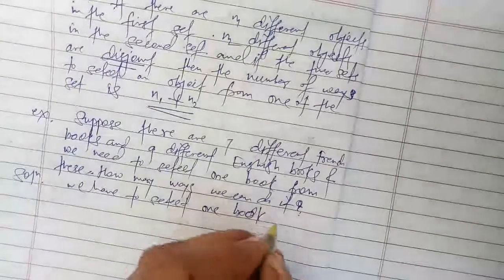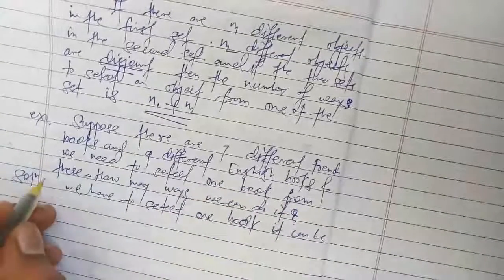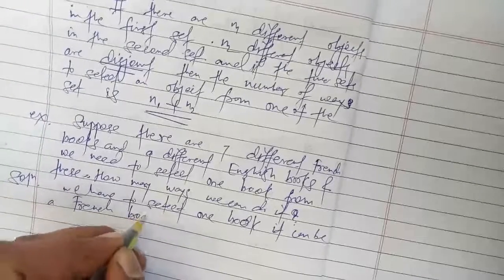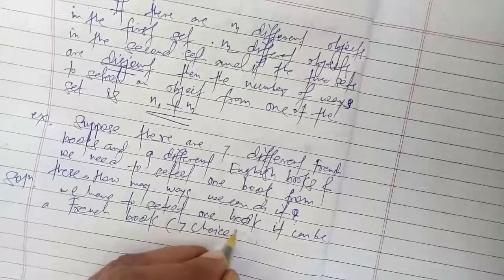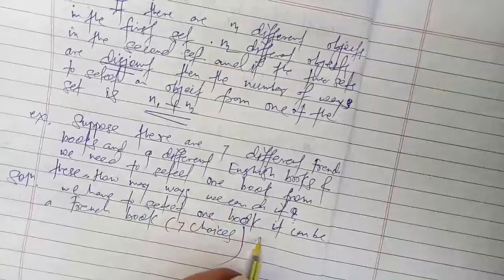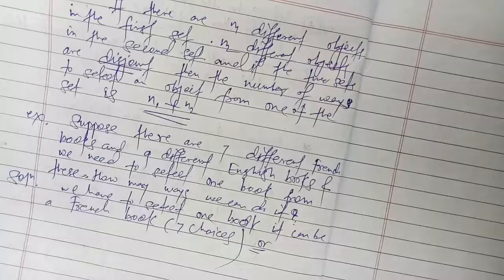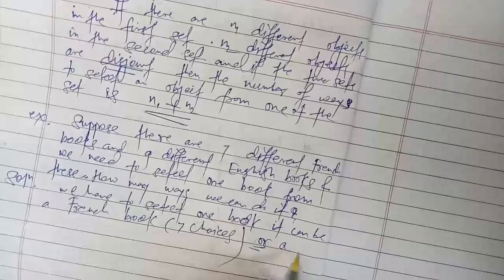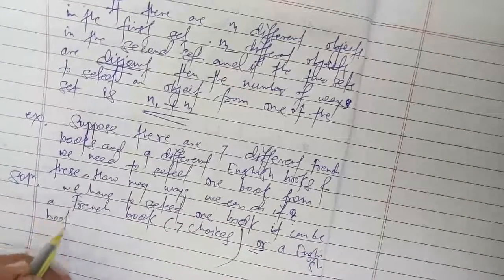So we have to select one book. It can be a French book, that is 7 choices, that is 7 different books. Or why this or? Because we can select either a French book or an English book.